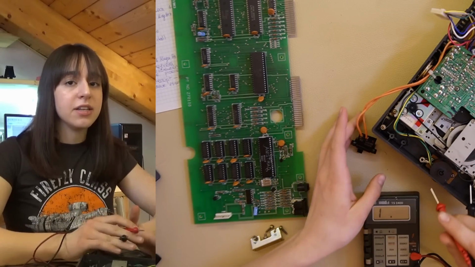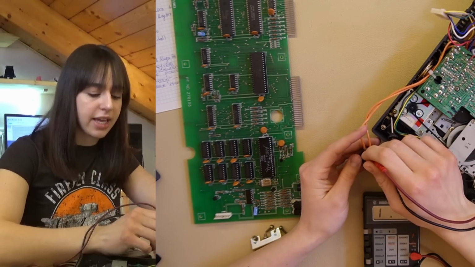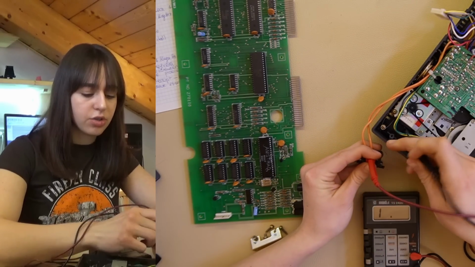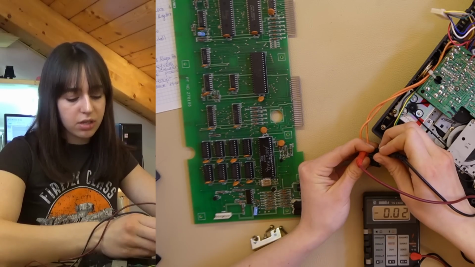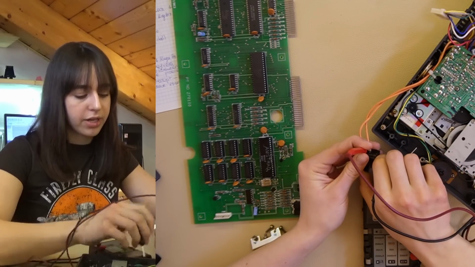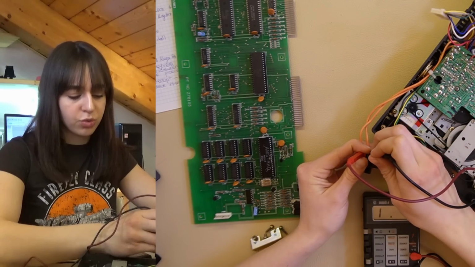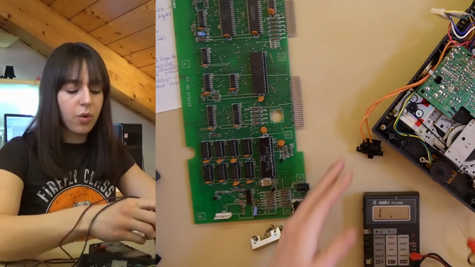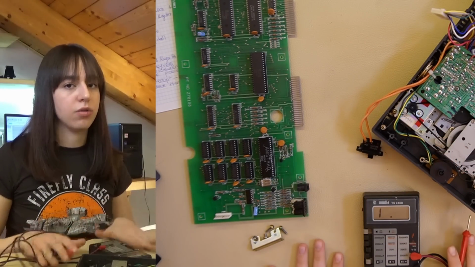Now that I clean it, I'm going to test the continuity again. When it's on, there should be continuity. Okay, and when it's off, there shouldn't. So at least this problem is solved.